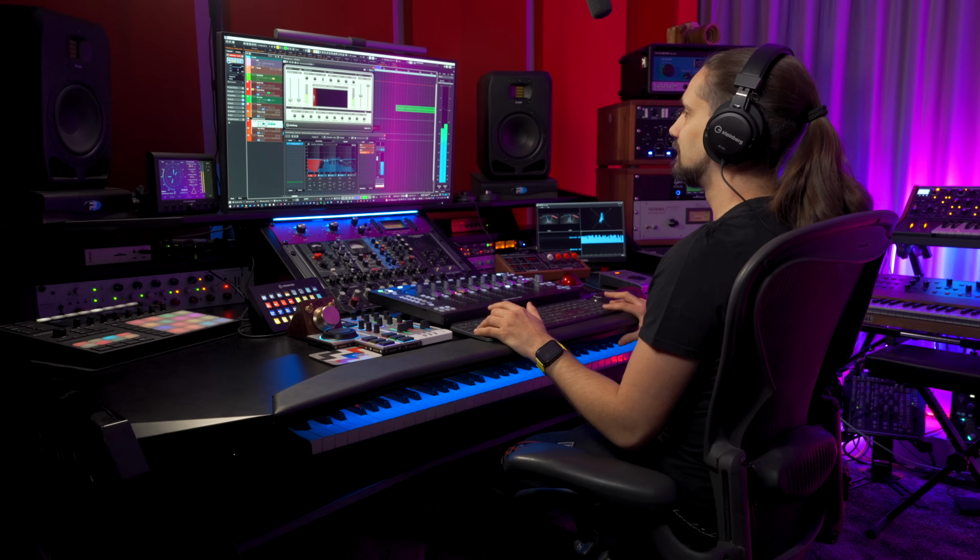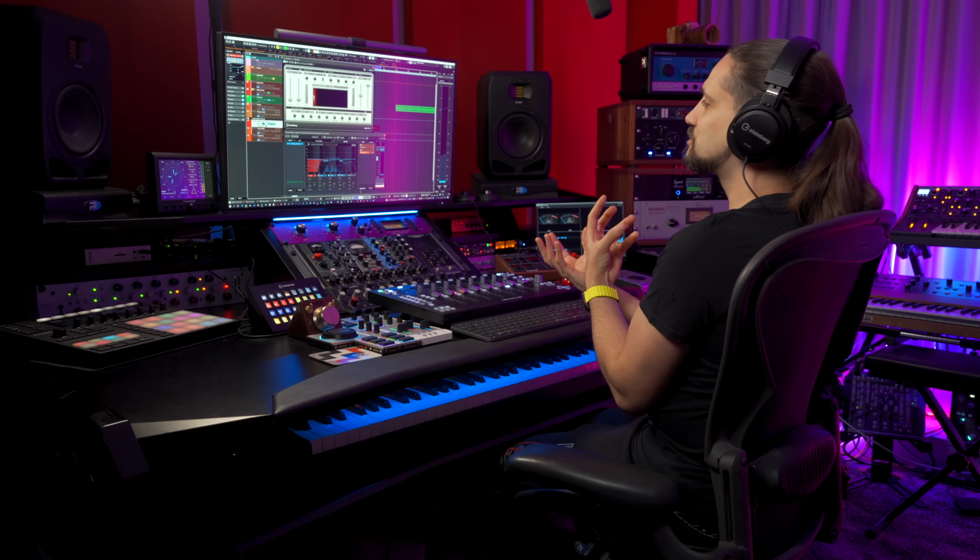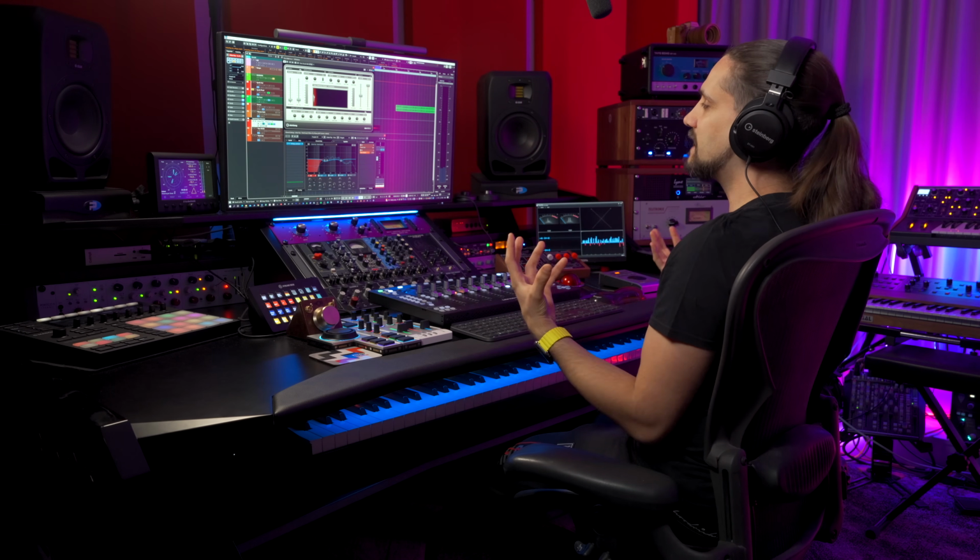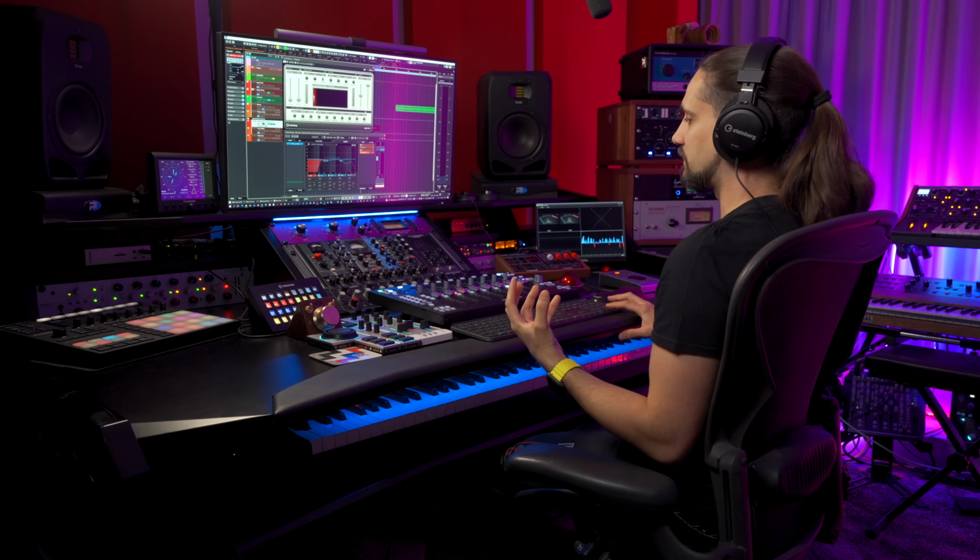Things will go your... Now, when I blend these two reverbs together, then we get the final vocal reverb sound.